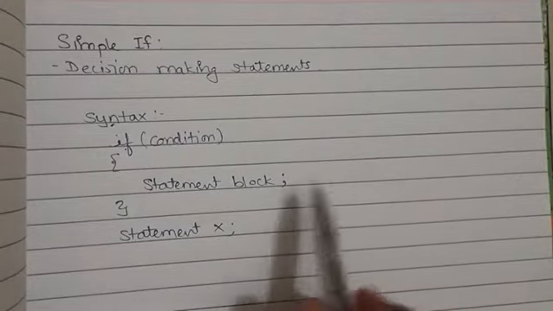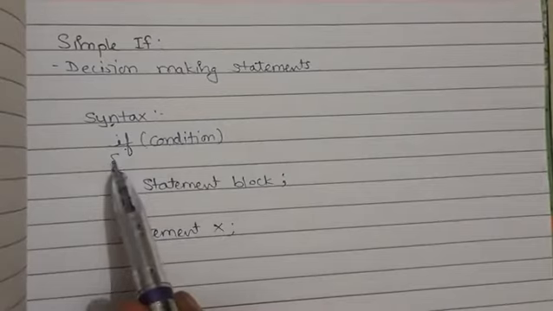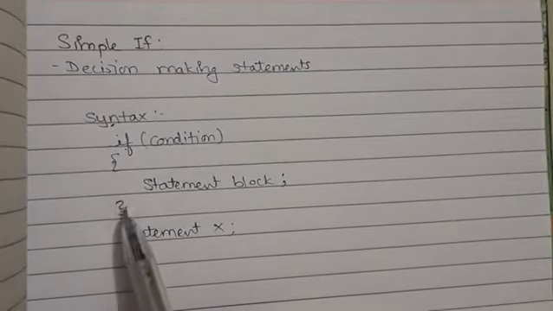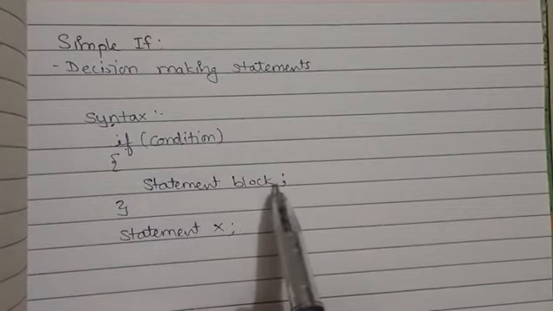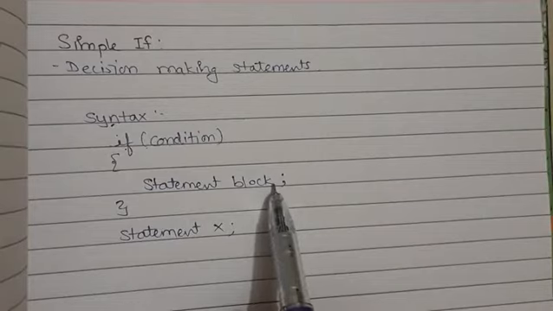If this condition is true, then it will execute this statement block. This statement block can be a single statement or a group of statements.